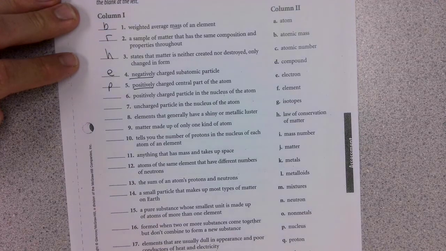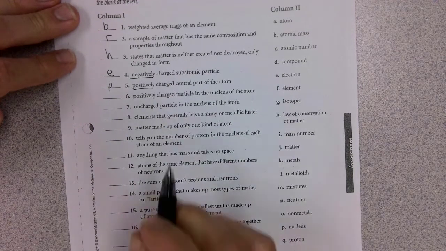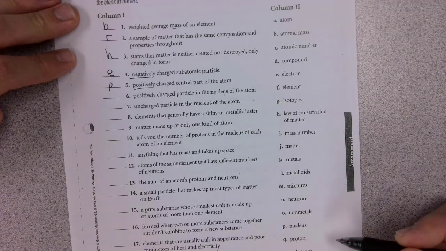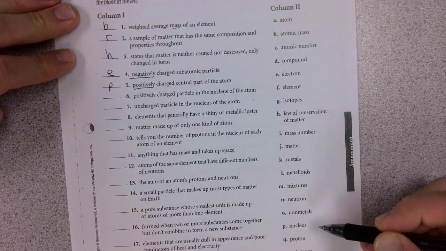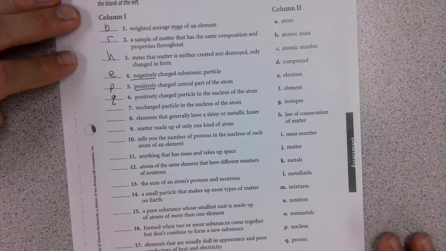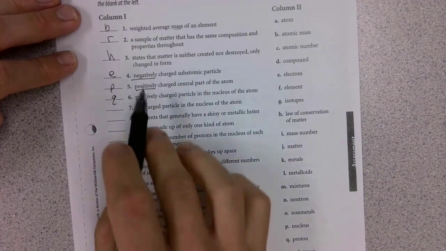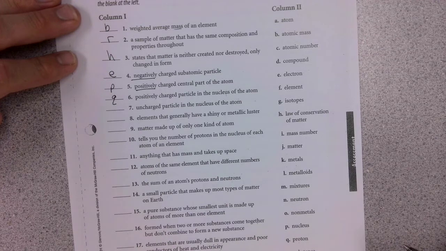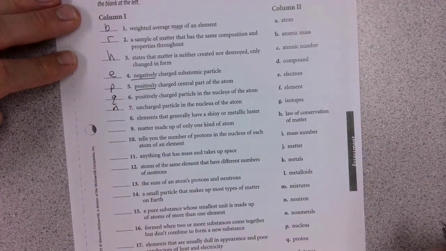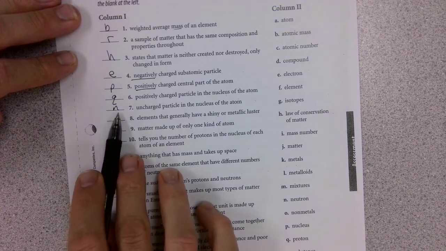Number 6, positively charged particle in the nucleus of the atom. Inside of that nucleus, that positive part is the proton. Proton happens to be letter Q right here. Number 7, uncharged particle in the nucleus of the atom. Good thing that all those are listed right together. The uncharged particle is the neutron. The neutron is neutral. That's letter N for 7.